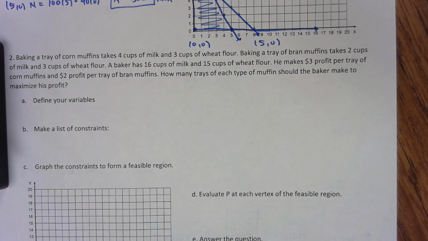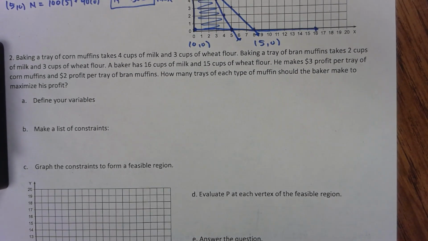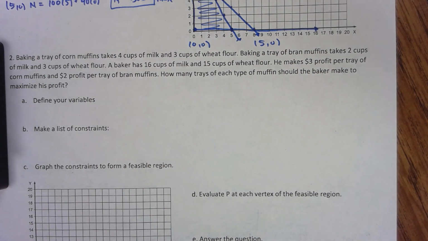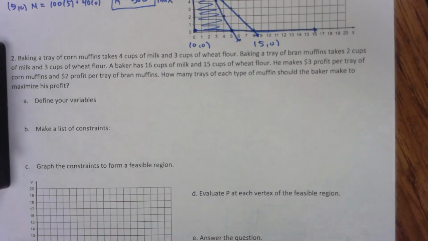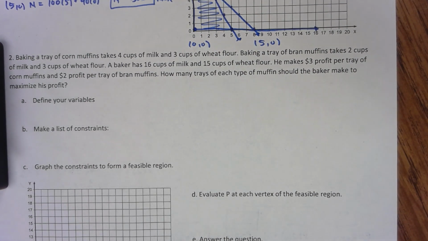So my task is first going to be to pull out the information I need and figure out how I can build that into constraints. So let's read it and then get an idea of where we're going to start. Baking a tray of corn muffins takes 4 cups of milk and 3 cups of wheat flour. Baking a tray of bran muffins takes 2 cups of milk and 3 cups of wheat flour.